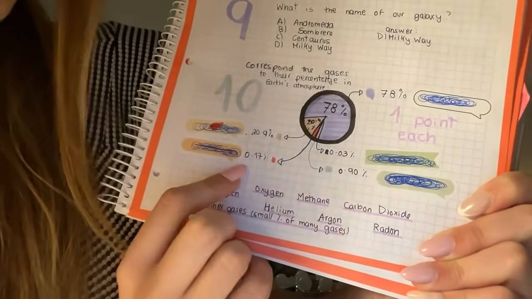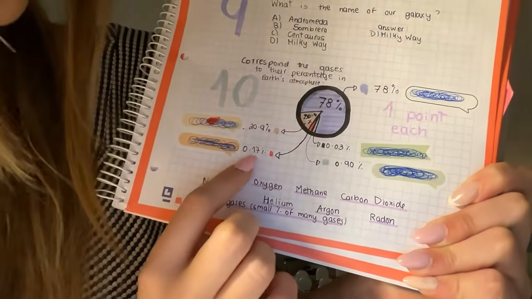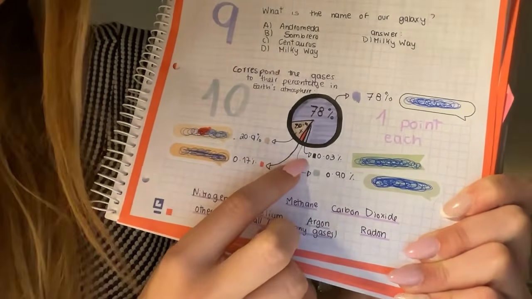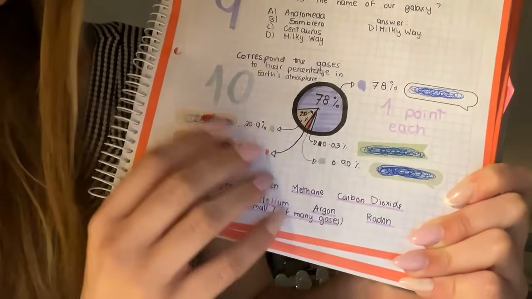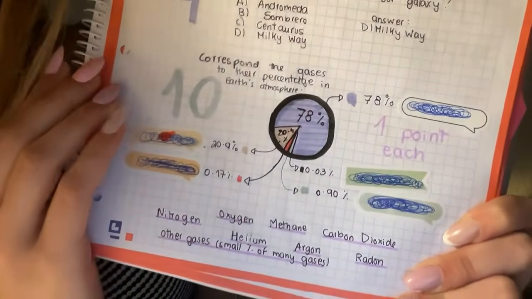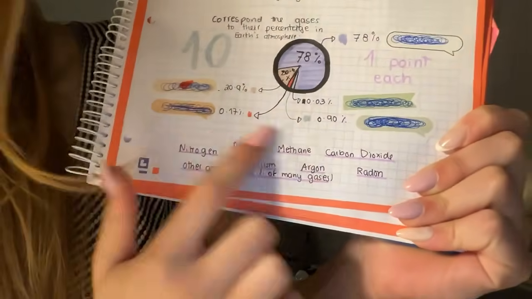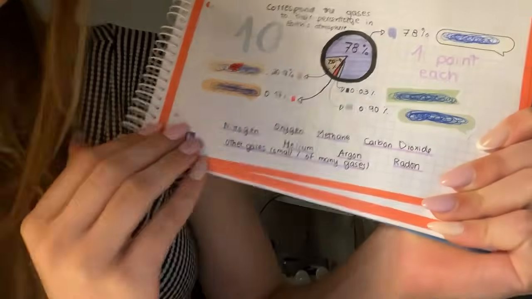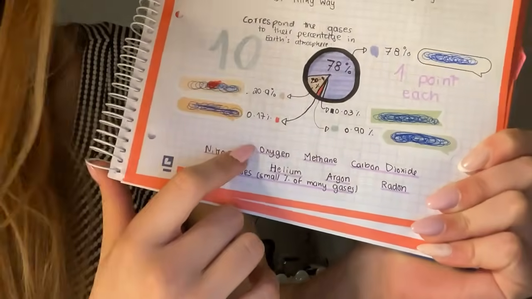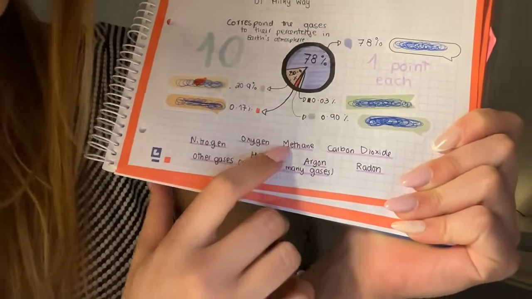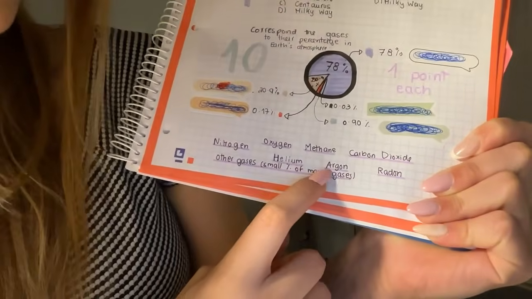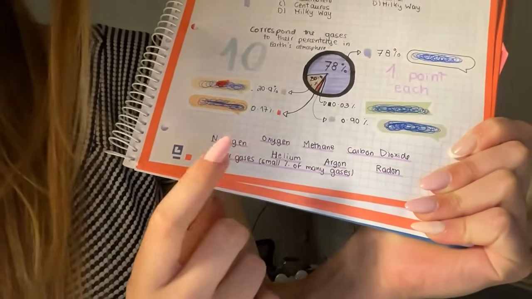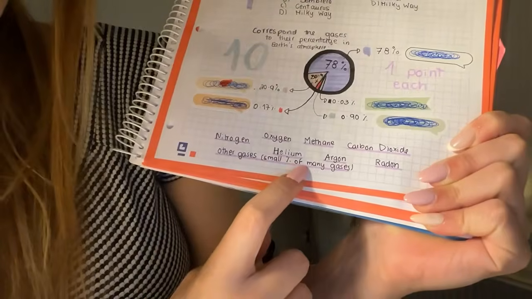We have 0.17%, 0.03%, and 0.90%. So this one is a bit more challenging, but we have the names of a few gases here to correspond. So we have oxygen, methane, carbon dioxide, radon, argon, helium, other gases, small percentage of many gases.